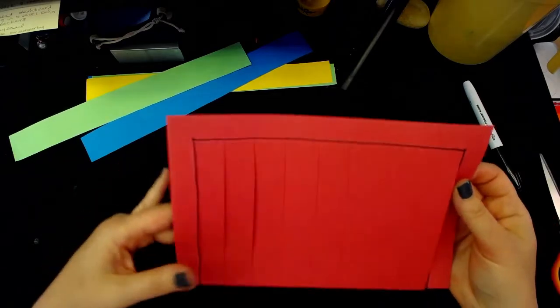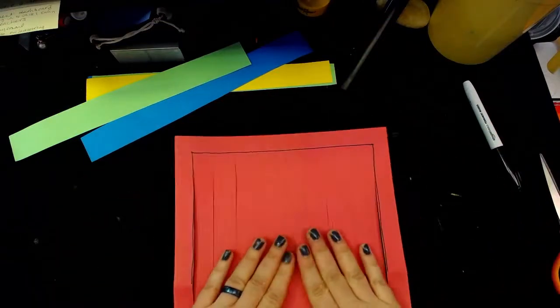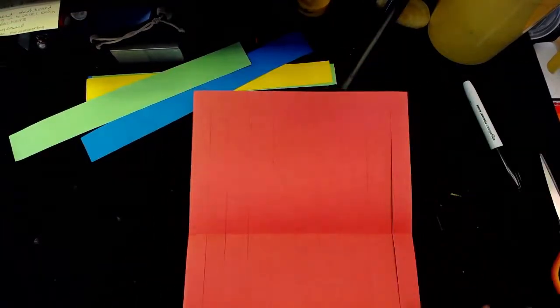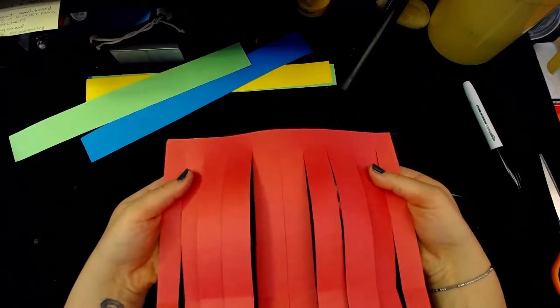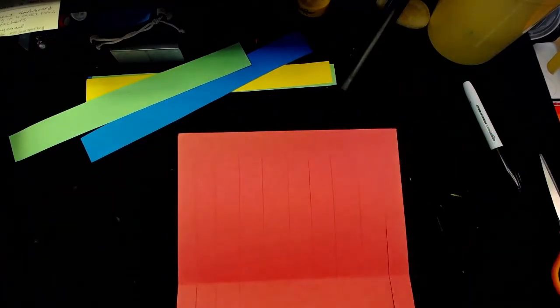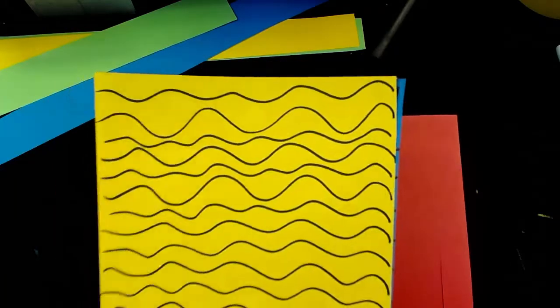Okay, so perfect. Now you've got that accordion style. So you just open it up. I'm going to open it on the other side so that I don't see the black line. Okay, now we're going to be working on over, under, over, under. And every other line is going to be the opposite of the one before it. So what I'm going to do is I'm going to cut these strips. Again, the long way, remember.